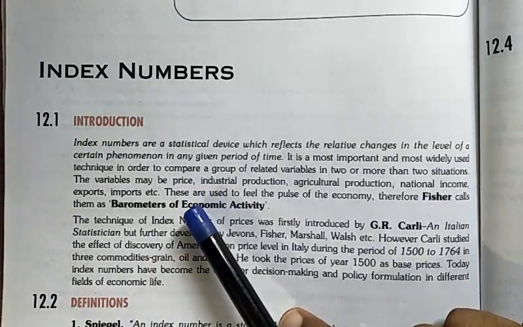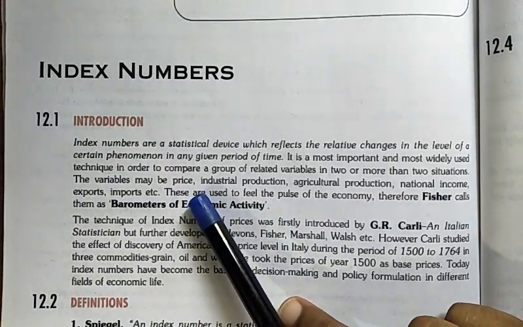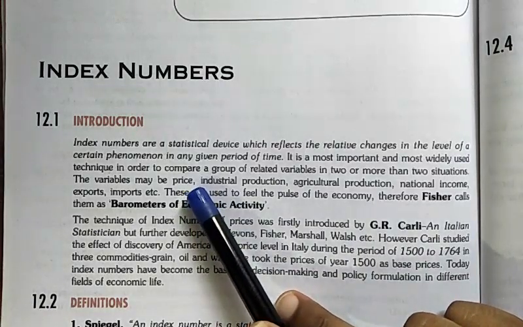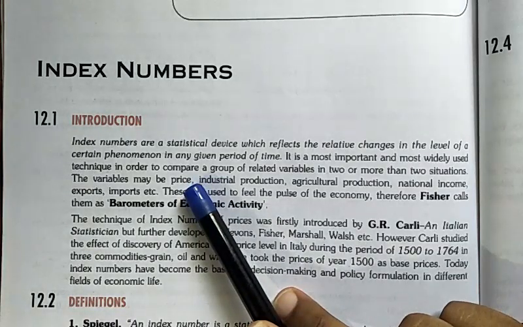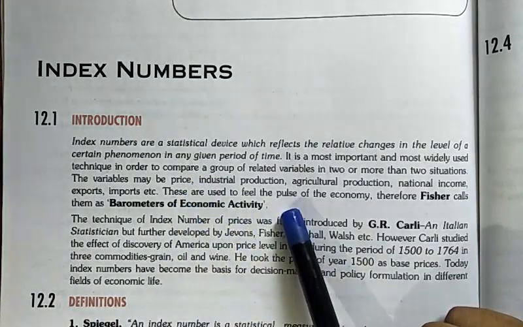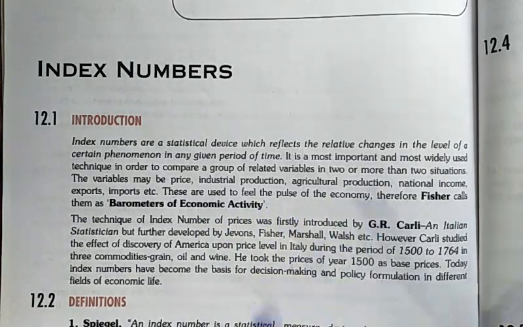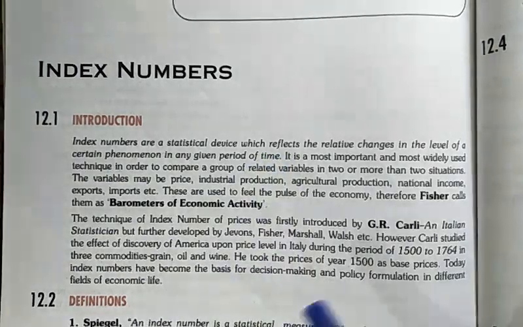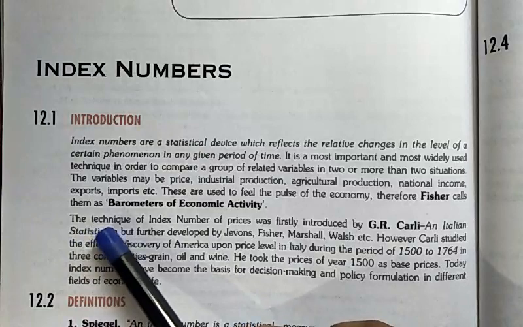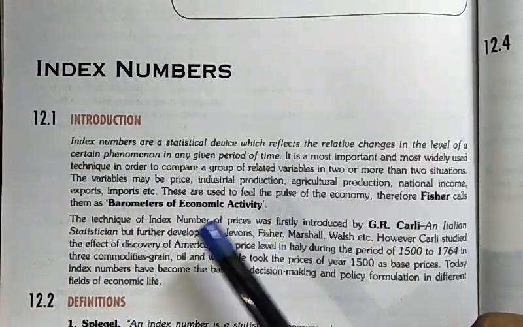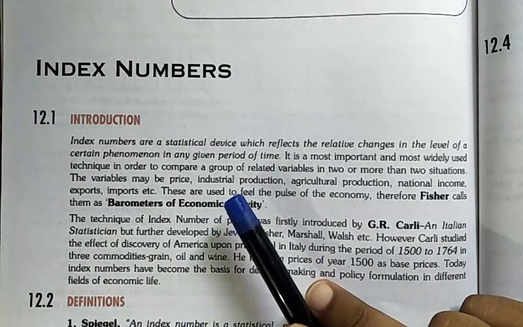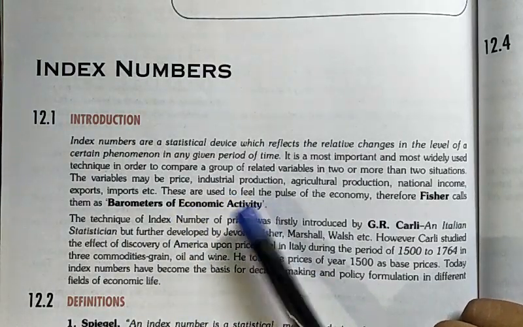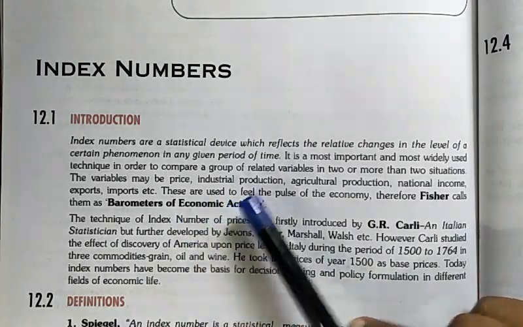So an index number is a statistical device which is used to ascertain the relative change in a variable within a given period of time. If I want to ascertain the price of a particular commodity over the previous 10 years, I will use the index number to find out these changes. Index numbers are used to feel the pulse of the economy, because a number of decisions and changes in the economy are ascertained by using index numbers. Therefore Fisher calls them barometers of economic activity. Through index numbers the changes in the economy can be measured in a relative form.